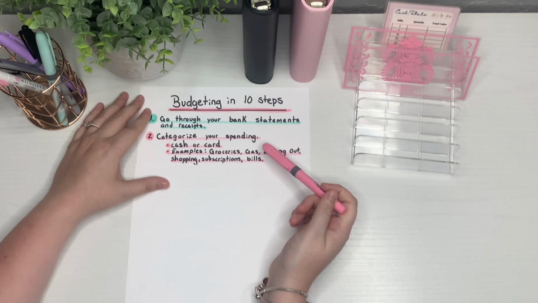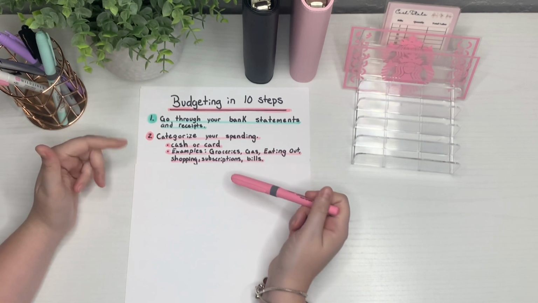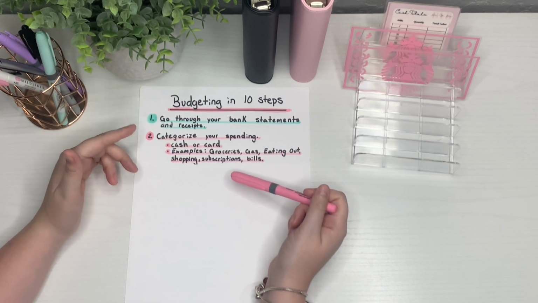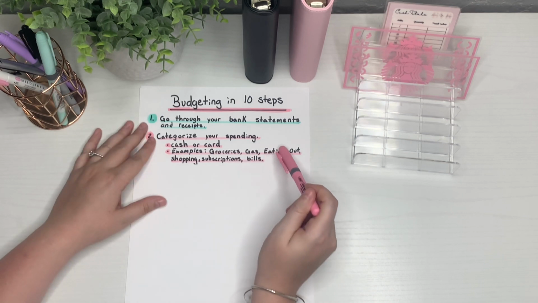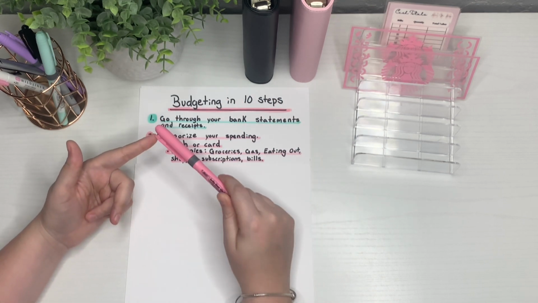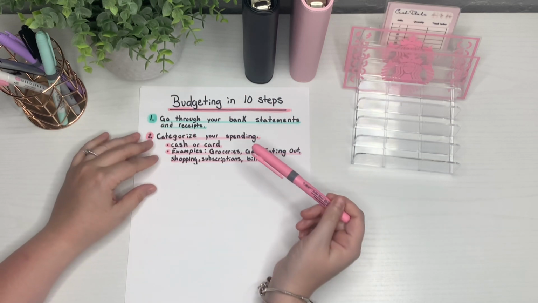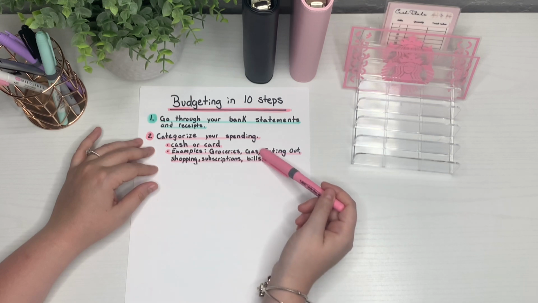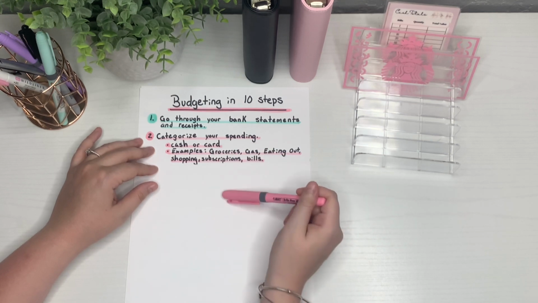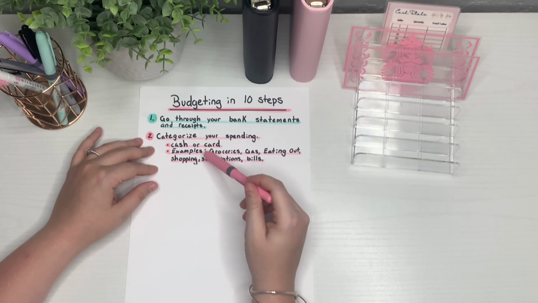Shopping too. A lot of people like to spend their money shopping, whether it be online or you go shopping in person. Subscriptions. A lot of people will sign up for free trials and then forget to cancel them, so they go through your account. Or you have just an abundance of subscriptions that you forgot about, that you don't use anymore. All of these things you want to write down.